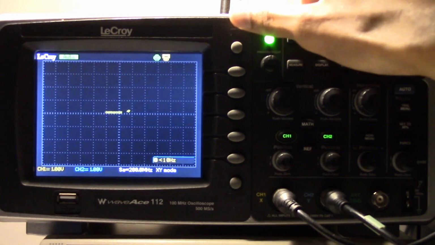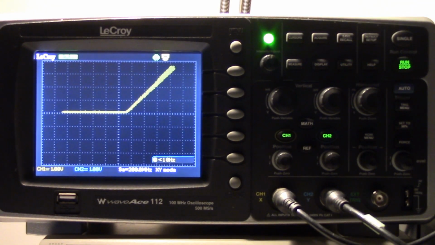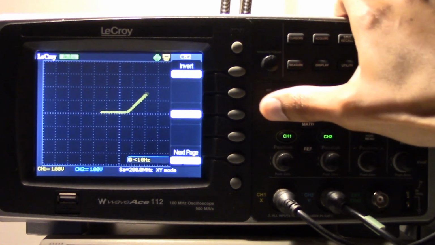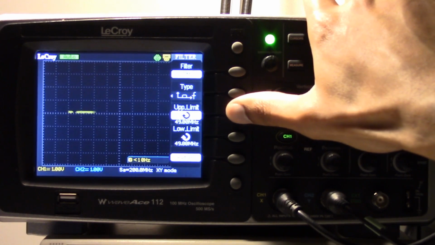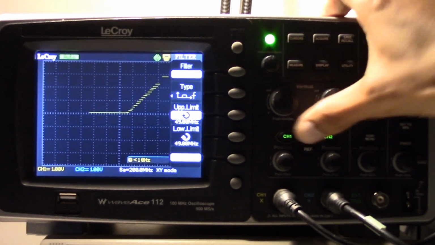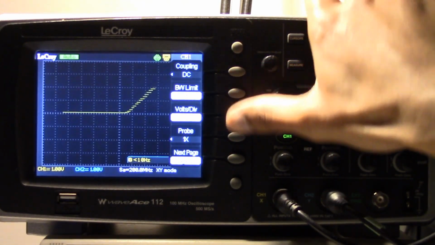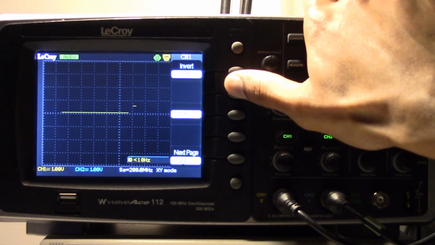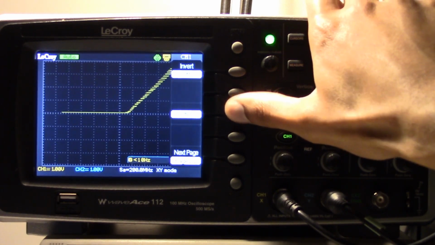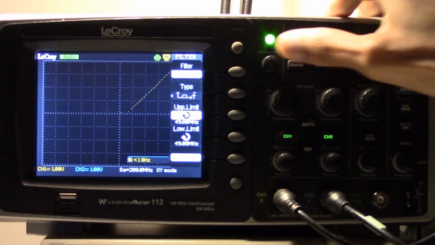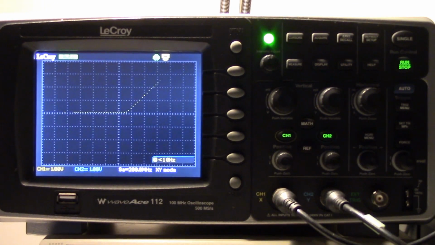It's going to be a large, fuzzy sort of trace, and if you're okay with that, then you can use it, but I like the sharper look. So I usually use my filters to mitigate the amount of noise in the signal. And then that's what you will get.